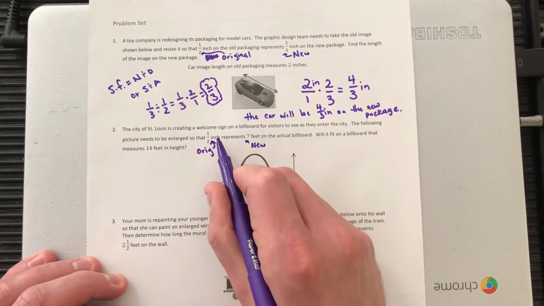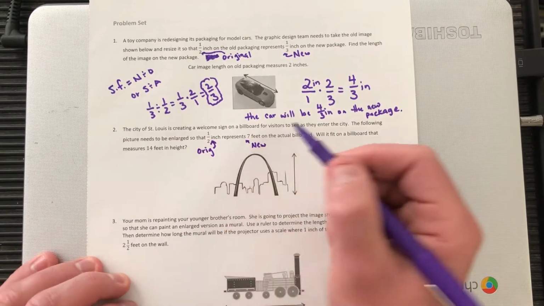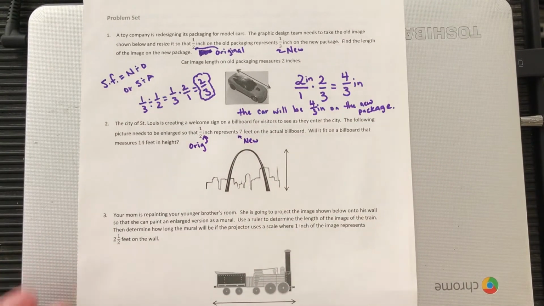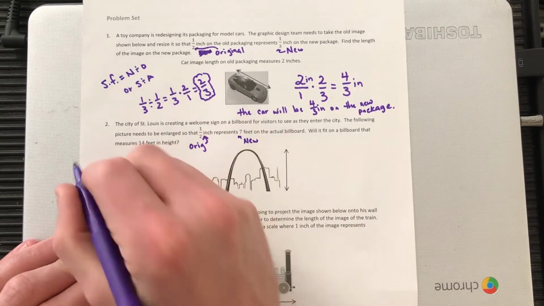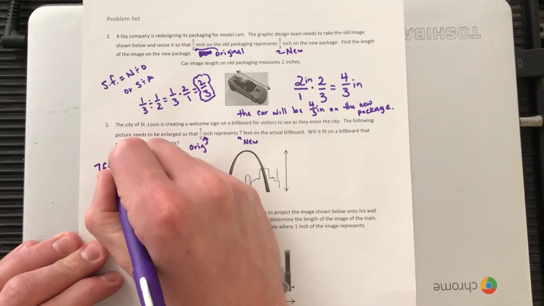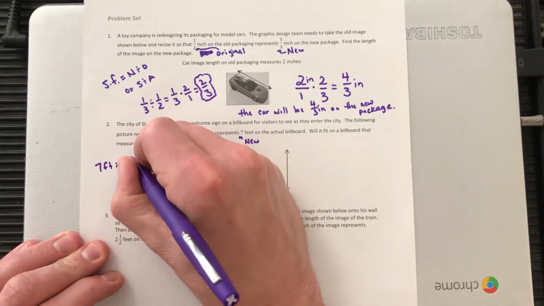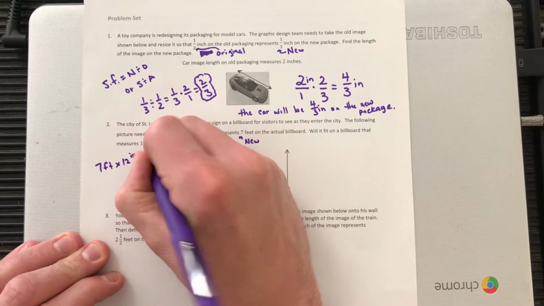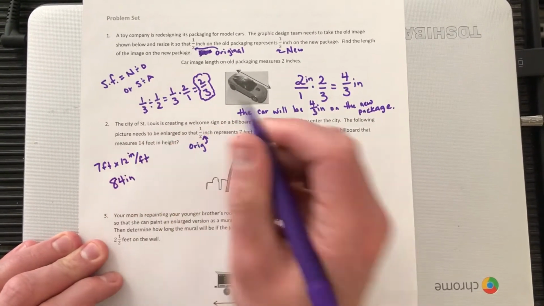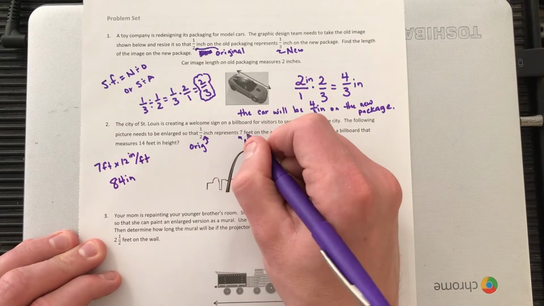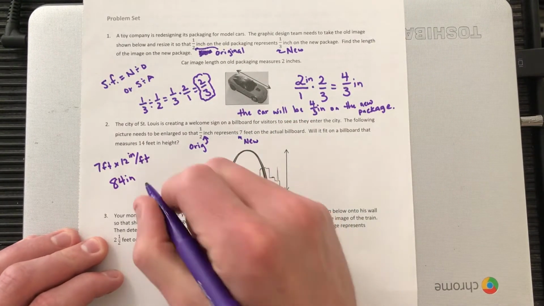And we have a unit situation here where I have inches and feet. We always have to have the same units when we're calculating a scale factor. So I'm going to convert the feet to inches. I always like to go from the bigger unit down to the smaller unit, just my preference. So 7 feet times 12 inches per foot. That's 7 times 12, which is 84 inches. So 1/2 of an inch is now scaled to 84 inches on this billboard.